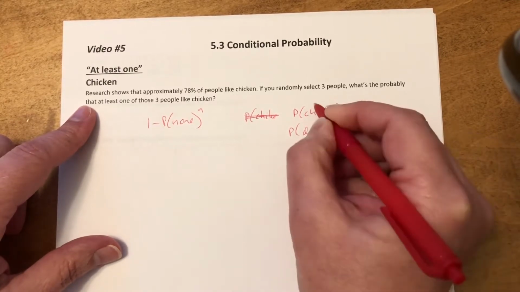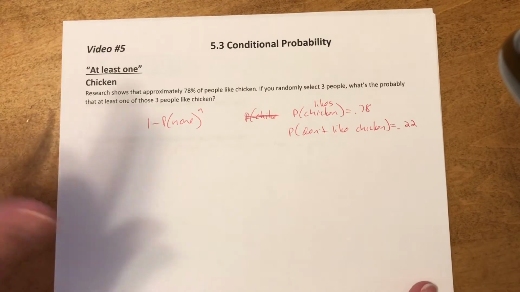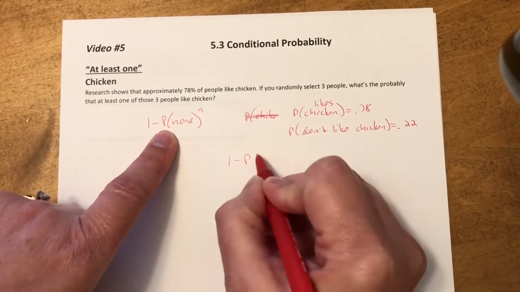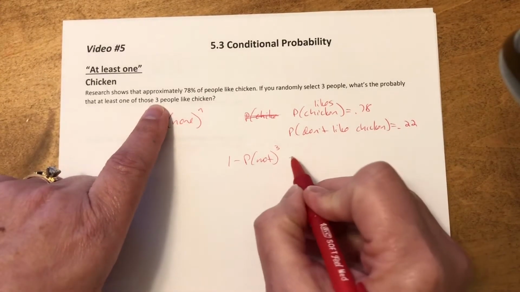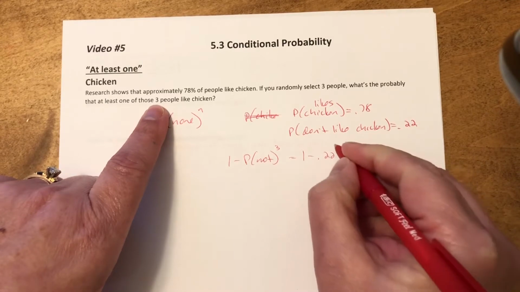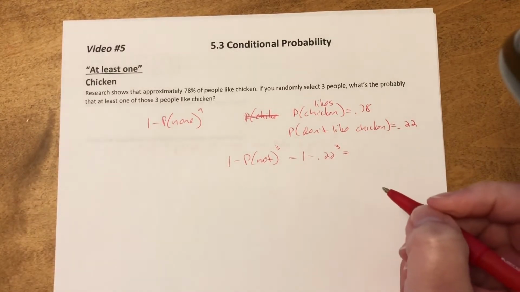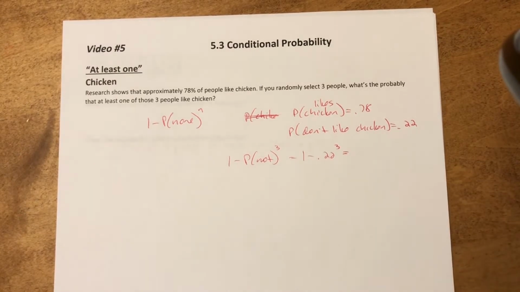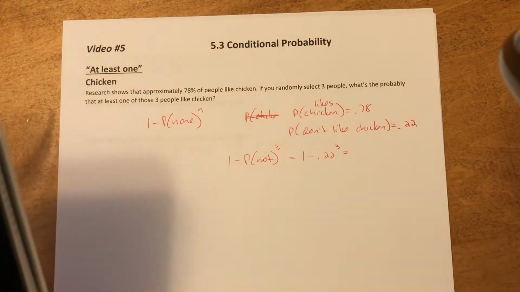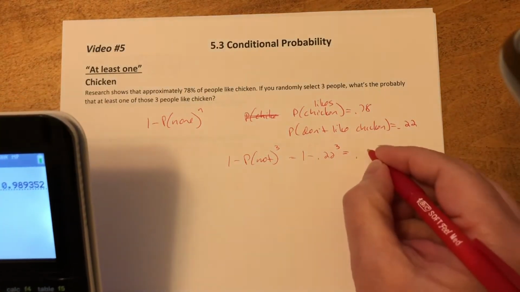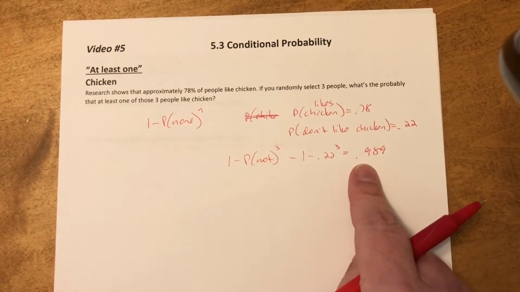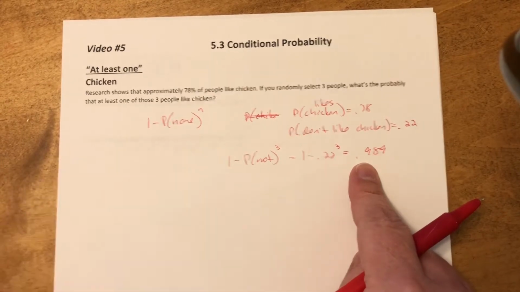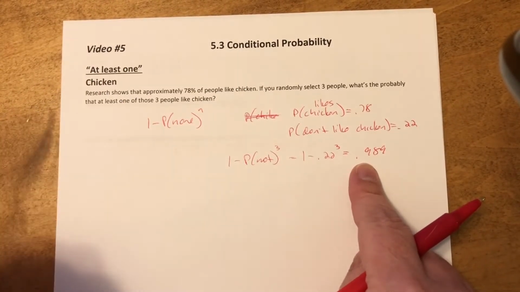is 0.22. So if I follow this, I would do 1 minus the probability of not liking chicken raised to the 3rd power because it's 3 people. So 1 minus 0.22 to the 3rd power. I forgot to calculate that. It's 0.989. So there is pretty much a 99% chance that in 3 people, at least one of them is going to like chicken, given the fact that 78% of people like chicken.